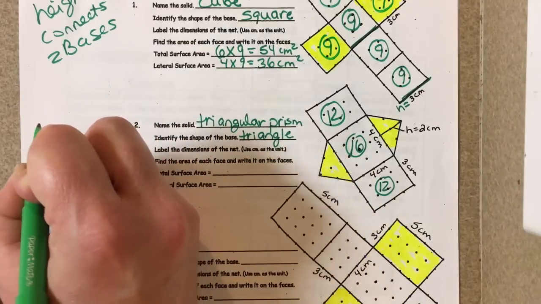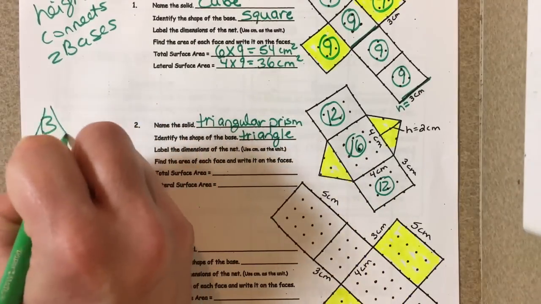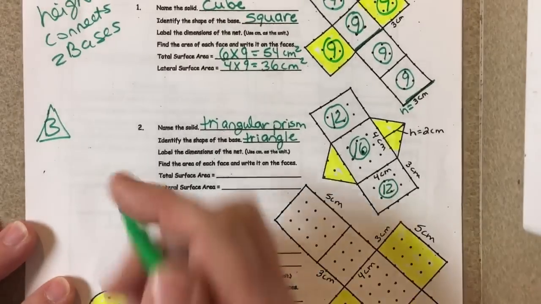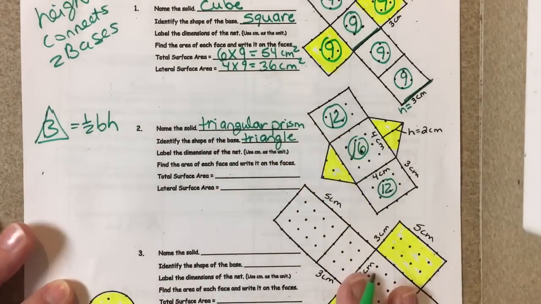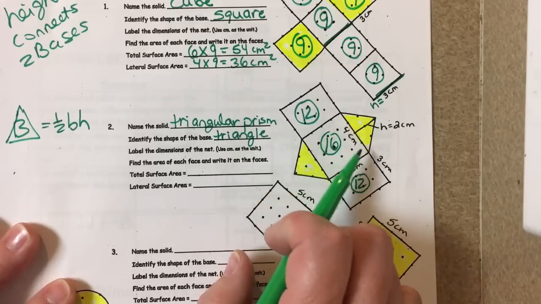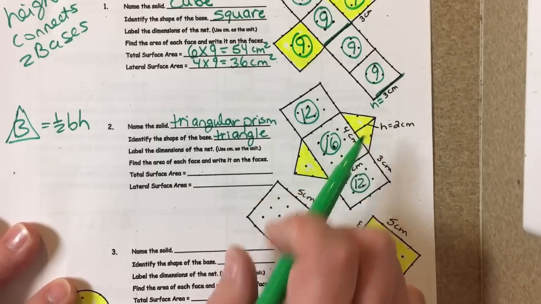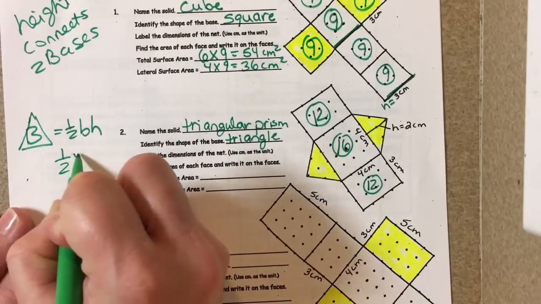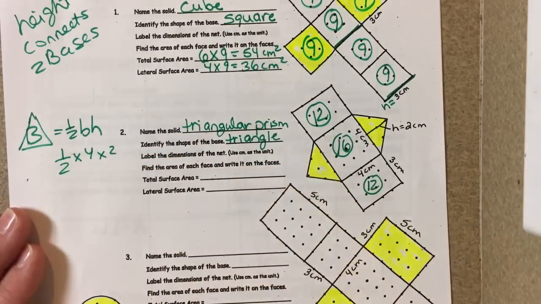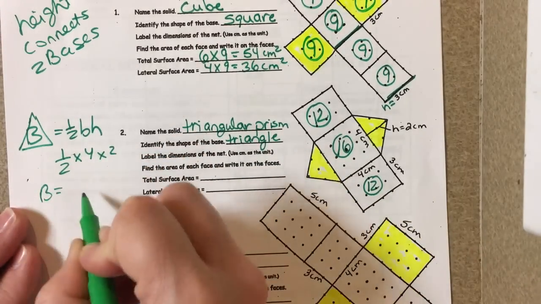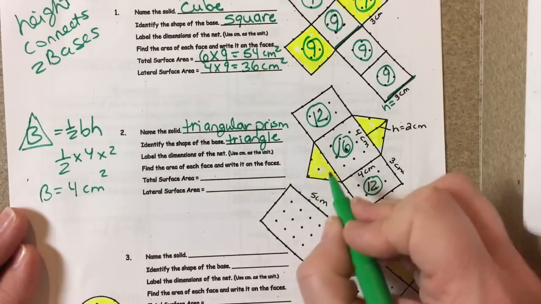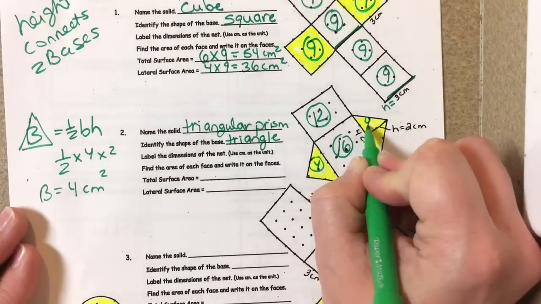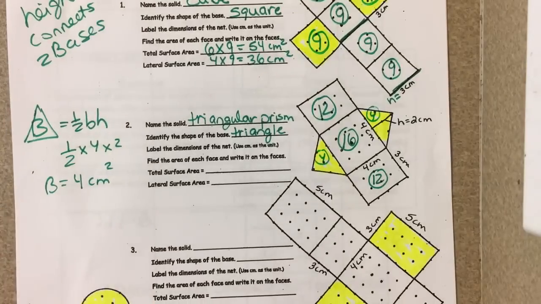To find the area of a triangle is 1/2 base times height. So these triangles have a base of 4 and a height of 2. So that's going to be 1/2 times 4 times 2. So the area of those bases is going to be 4. All right, so I just have to add everything together.